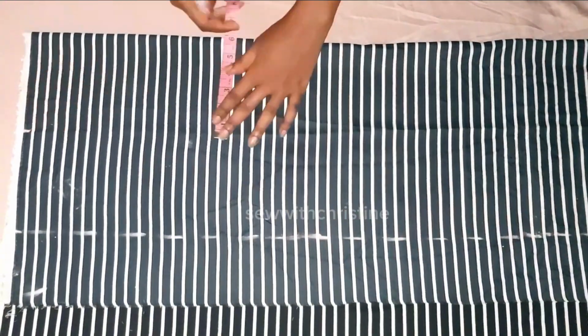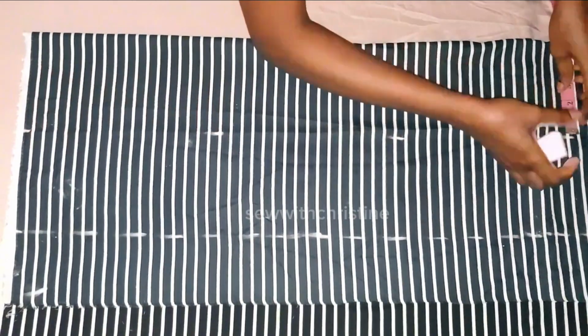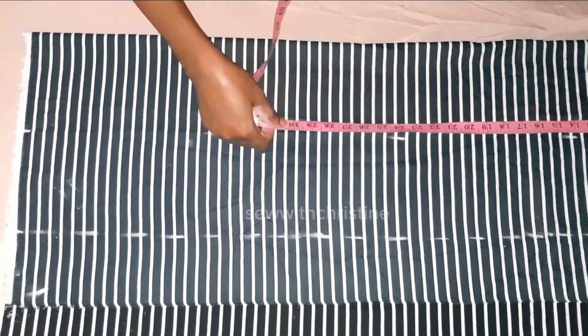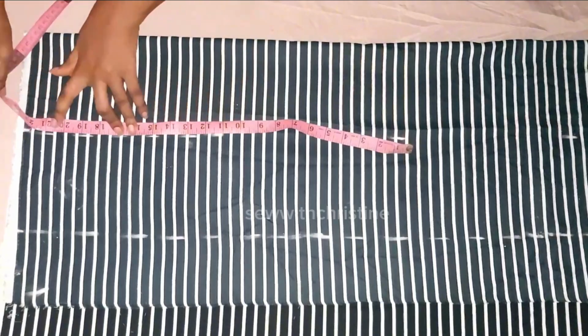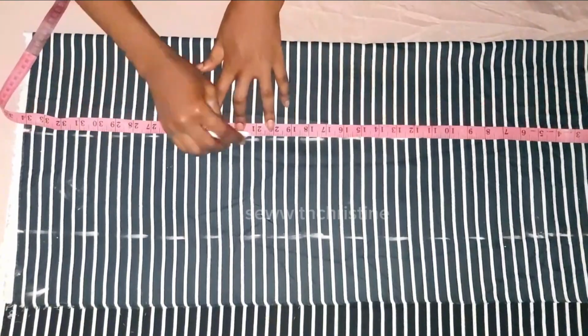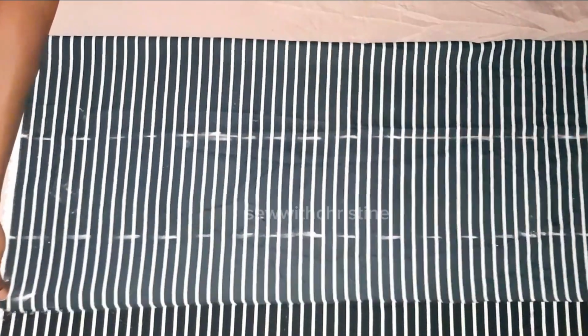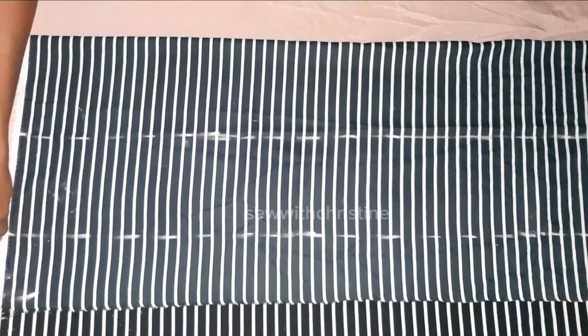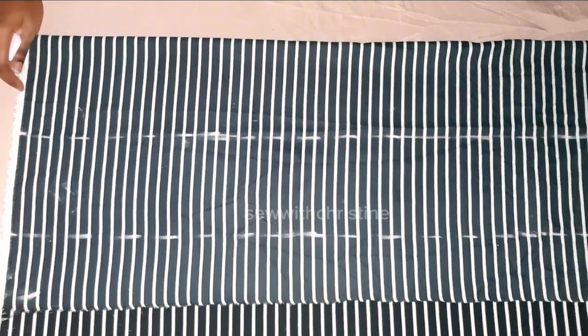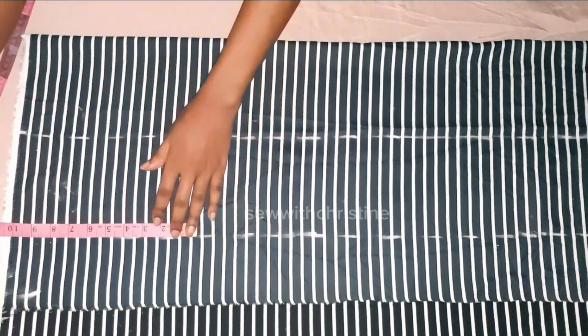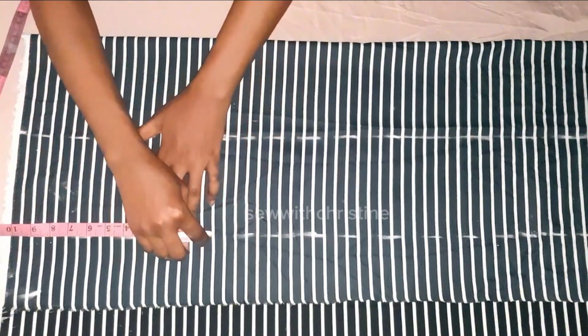Then I got the midpoint of my hip circumference, that is, I divided 11.5 by 2 to get the midpoint. So that is what I am marking right now. I marked this area, then I went ahead to mark out my crotch depth. The crotch depth measurement I'm using is 10.5.